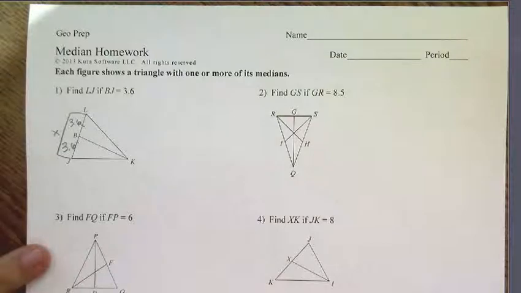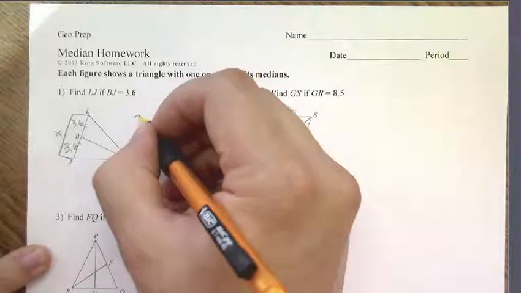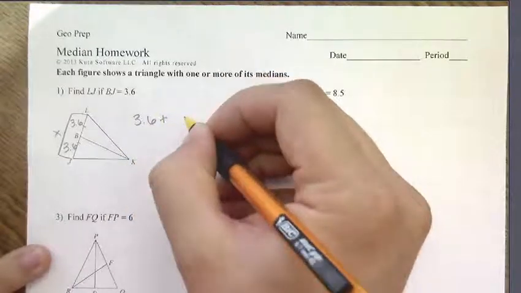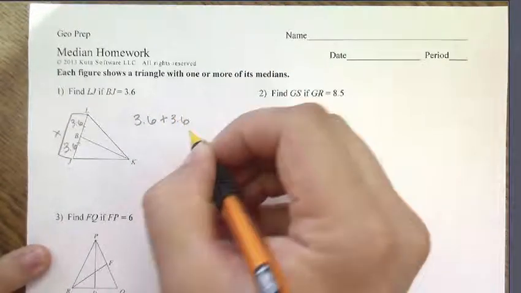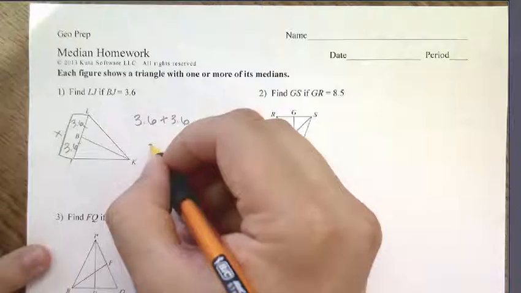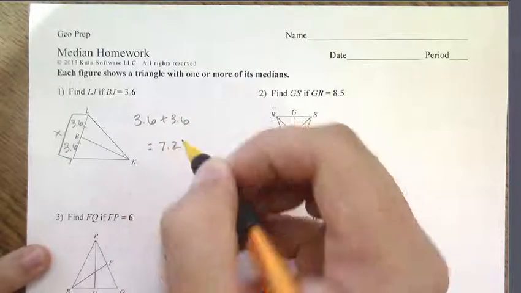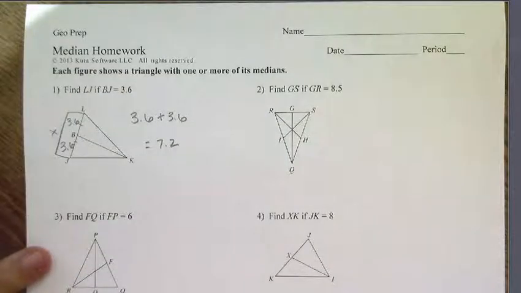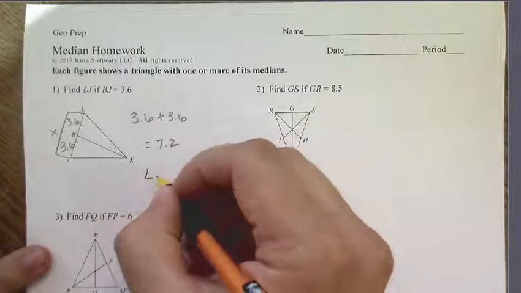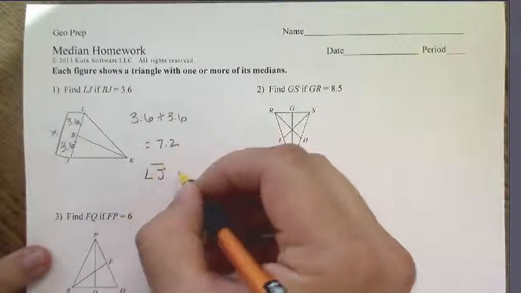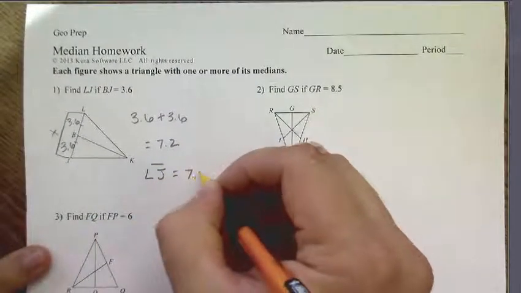In order to find L to J, we take 3.6 plus 3.6, and that's going to equal 7.2. How I would label that is LJ equals 7.2.